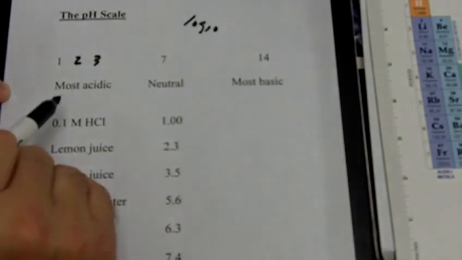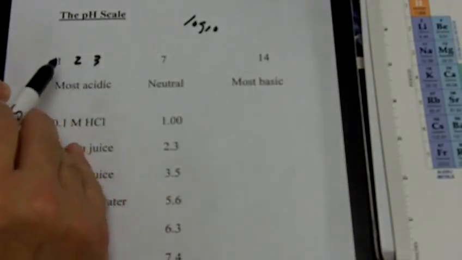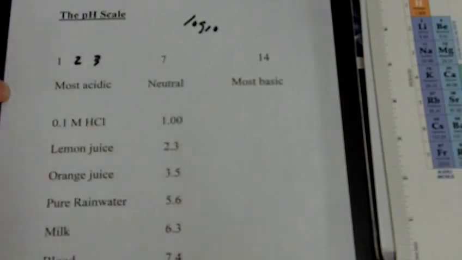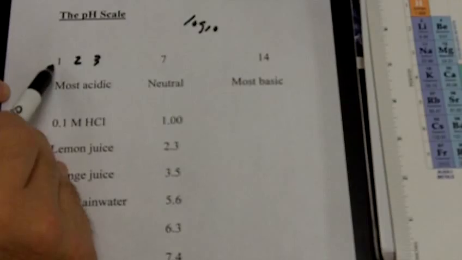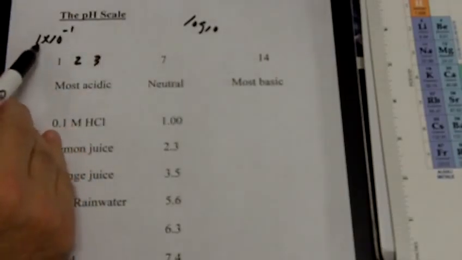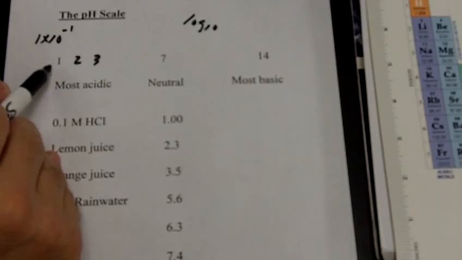The next thing I need you to know from this lesson is that you can relate these pH values to hydrogen ion concentration. In our next lesson, we'll take a look at some quantitative aspects of the pH scale. But before we do that, I simply need you to know this, that without a calculator, at pH equal 1, the concentration of hydrogen ions is 1 times 10 to the negative 1.